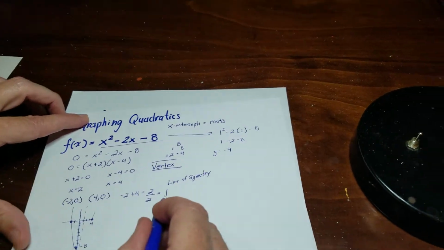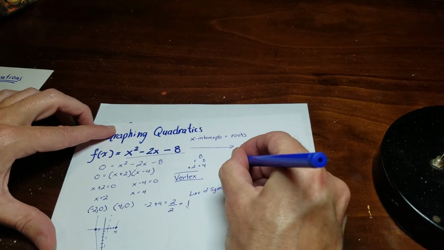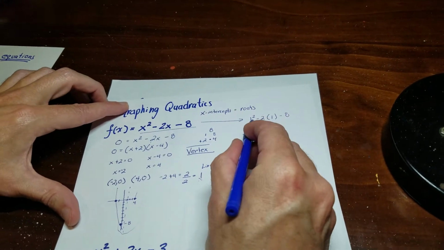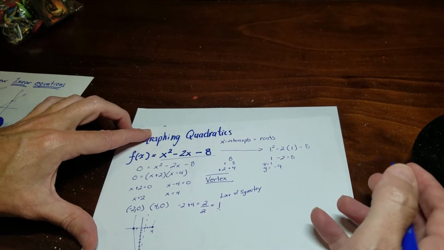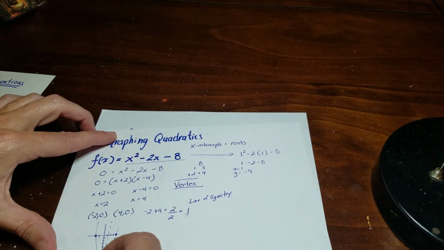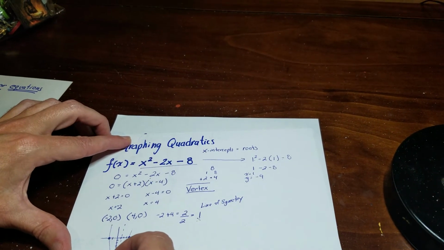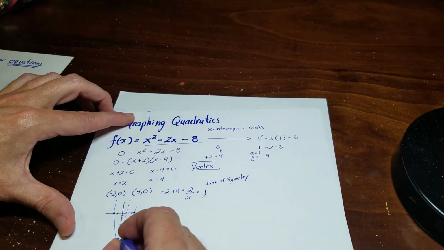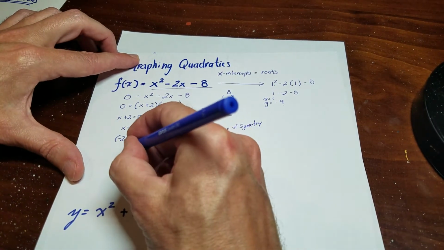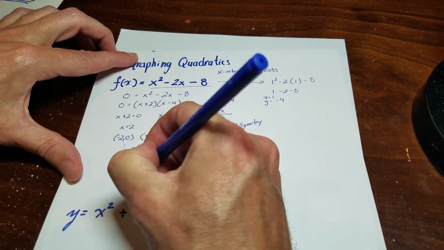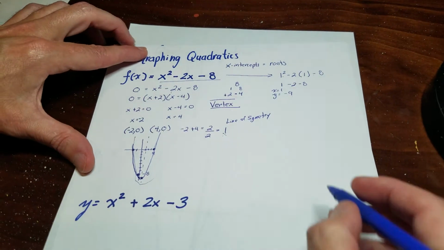Okay, so when x is 1, because I made it 1, y is equal to -9. So that means that it's actually turning. If this is -8, it's right here at -9, it turns. So then I know the parabola actually turns right on that point and comes up through there like that.